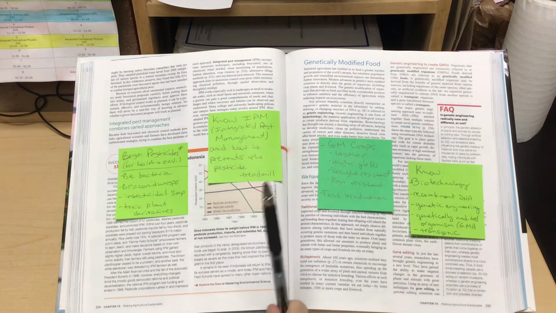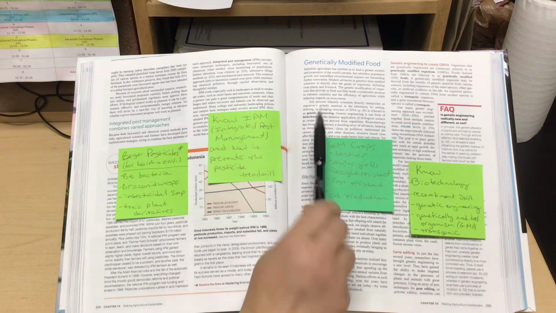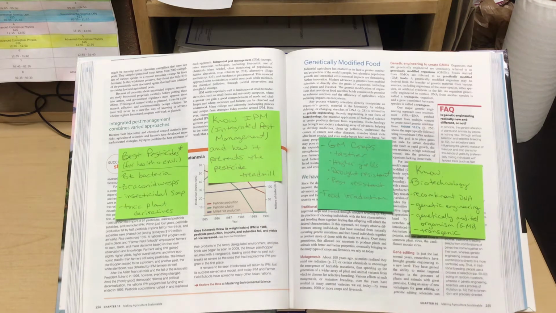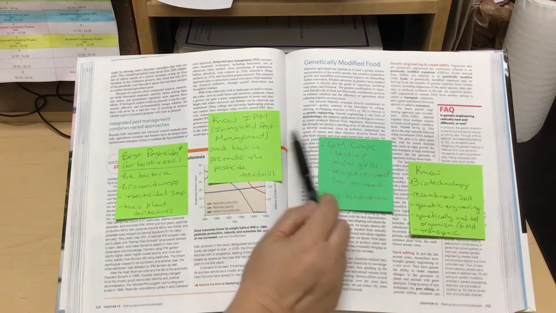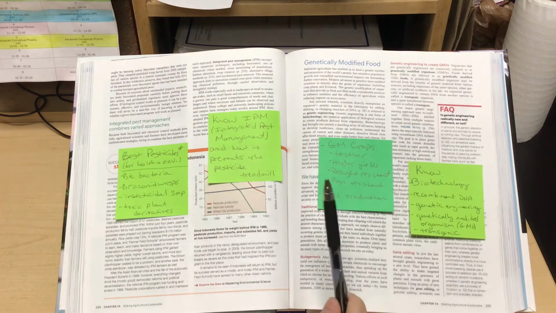People tend to think that genetically modified food is always referring to something that has been genetically engineered, which is like in the lab it's been created. But the making of corn or cotton or potatoes is also considered a genetically modified food. This is part of the whole field of biotechnology, so you should know what that encompasses.